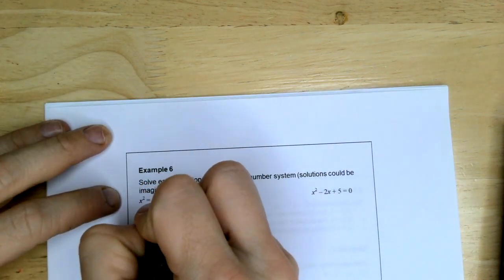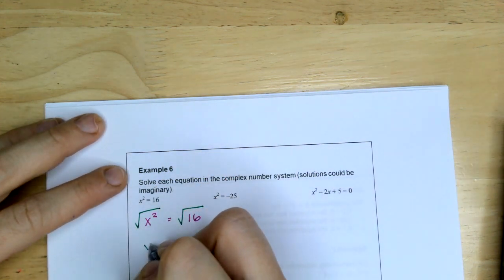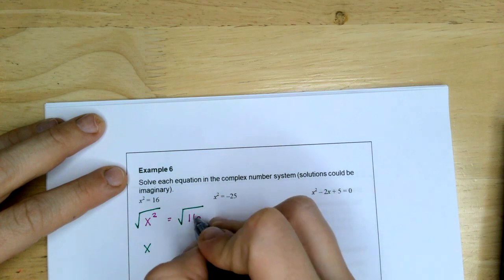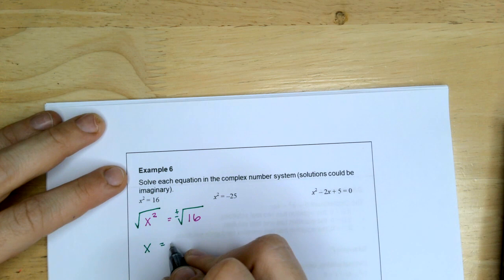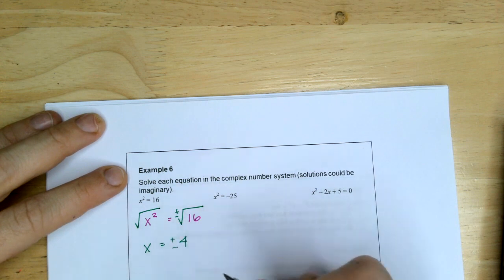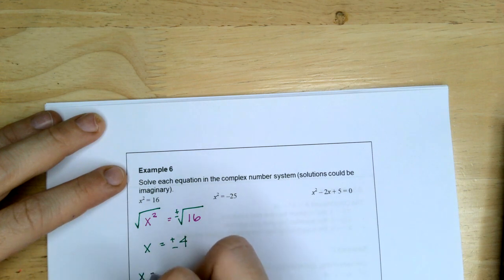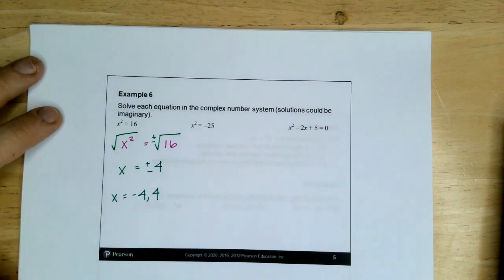What do we do to get rid of the x squared? We take the square root. The square root of x squared is x. The square root of 16, we have to remember to put the positive and the negative in front of it. So the square root of 16 is 4. x is a positive 4 or x is a negative 4. x is negative 4 and 4 as our 2 answers.